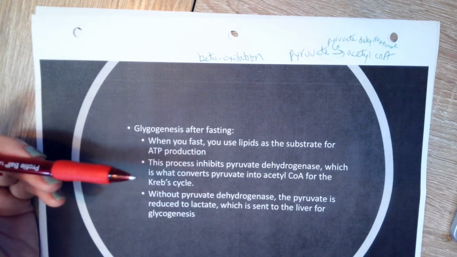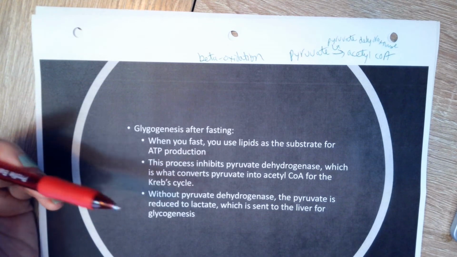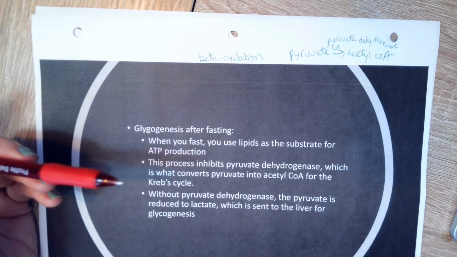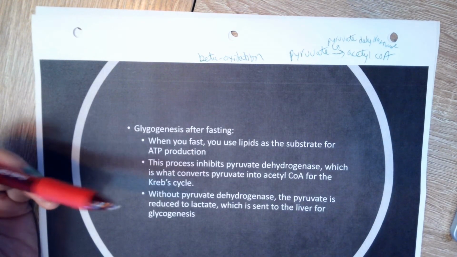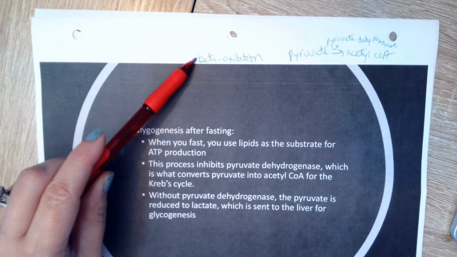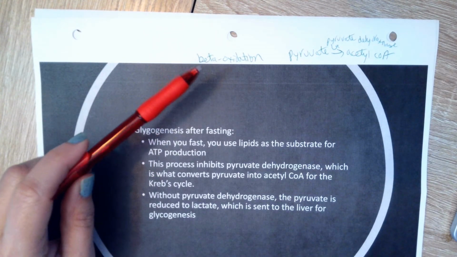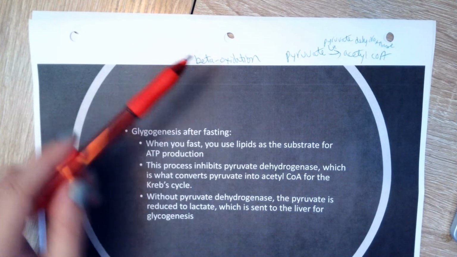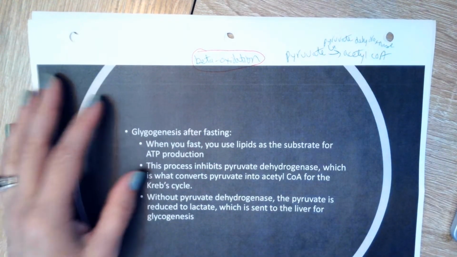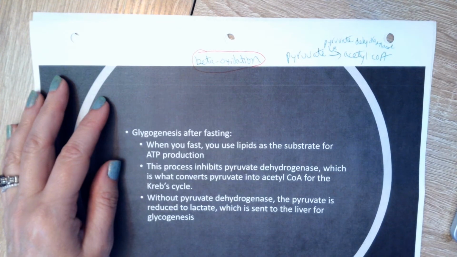There's more of a process to it. So if you need fast energy, you're using glucose. If you are doing slow energy, then you can use lipids instead. Now, the process for breaking down lipids into acetyl-CoA that you can use in the Krebs cycle is called beta oxidation, and that's what takes a while.